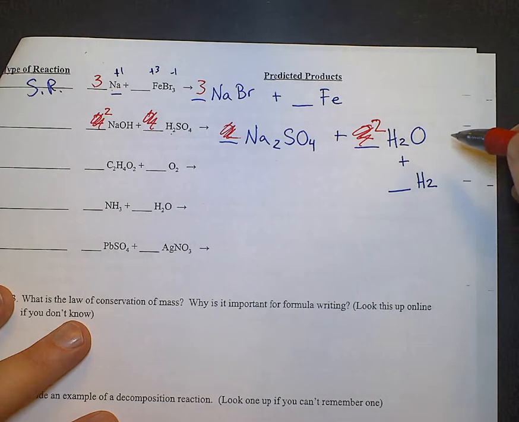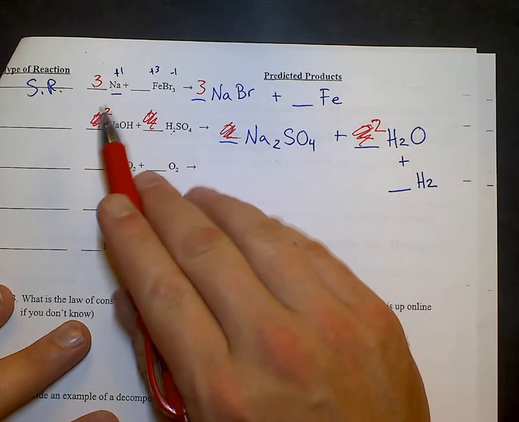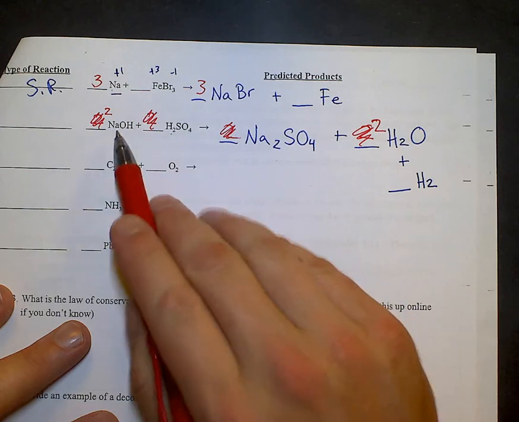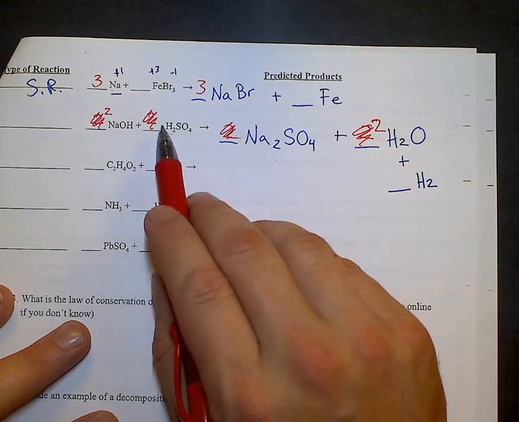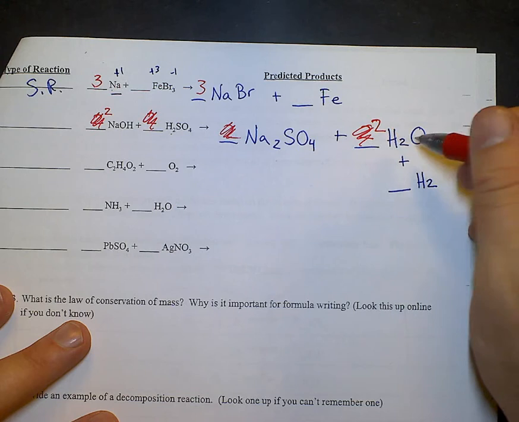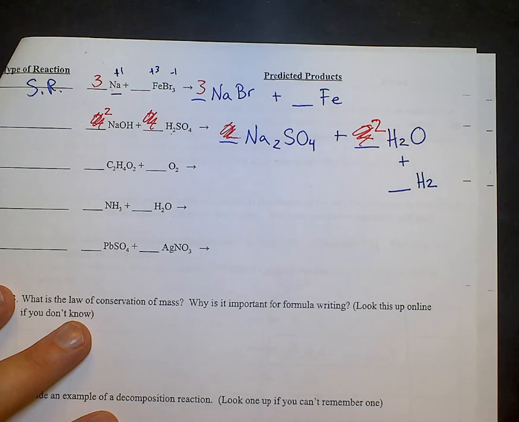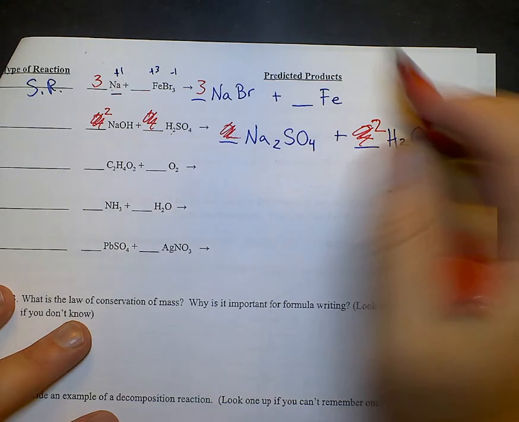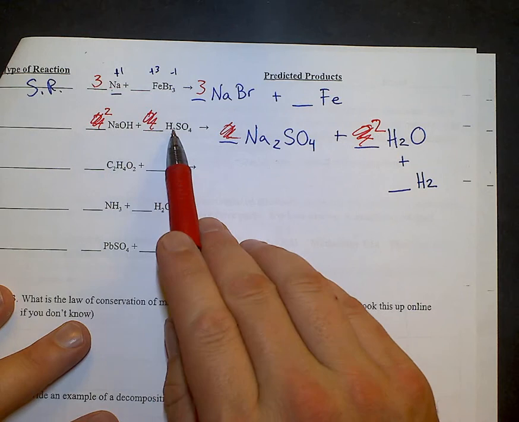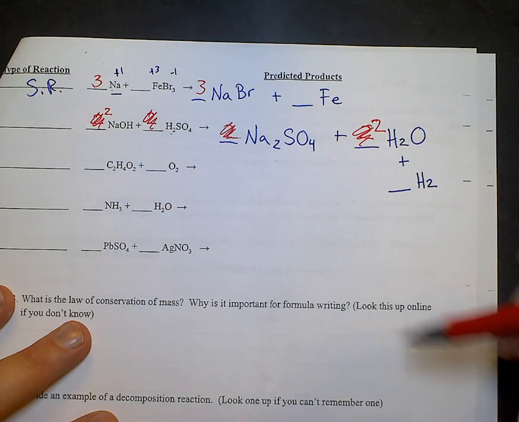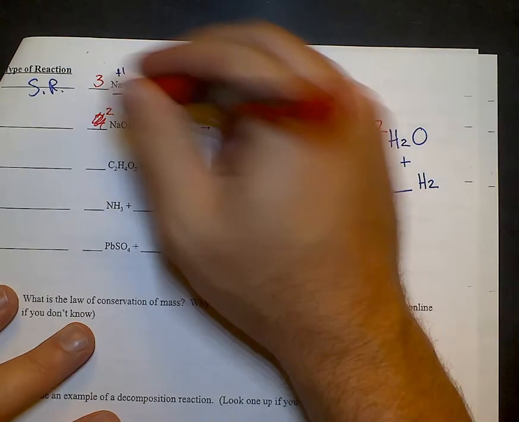And now we have 6 oxygens: 1, 2, 3, 4, 5, 6. We have our 2 hydrogens. We have too many hydrogens. Oh, forgetting about this one. 2 hydrogens here, 2 hydrogens here. We're now balanced. Sorry about that.